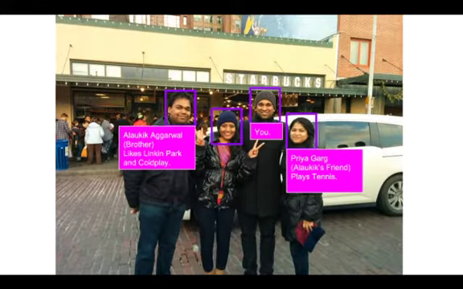So here's a sample of what the app output might look like. You are trying to take a picture, and at the same time, you can see that the person on the left is Lokik, who likes Linkin Park and Coldplay, and the person on the right is Lokik's friend who likes to play tennis, etc.